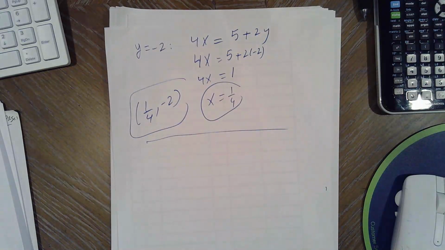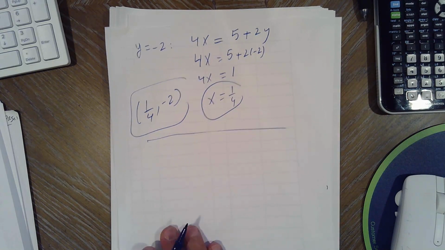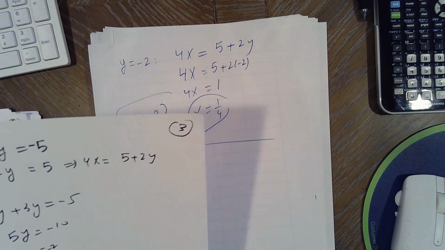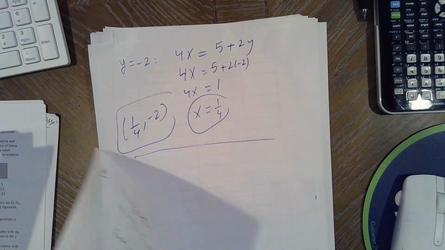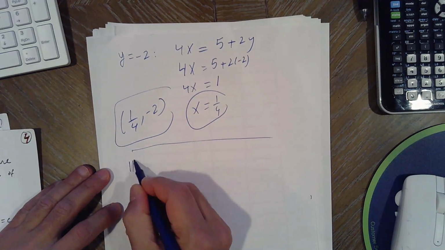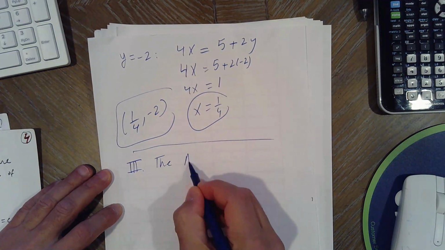So far we've done graphing, which uses graphs to see how many solutions we have, and then substitution, which uses algebra to find the solutions, but it's good only if one of the variables is isolated or can be easily isolated. The third method is what we call the addition or elimination method.